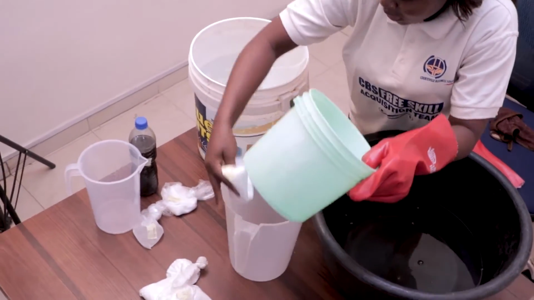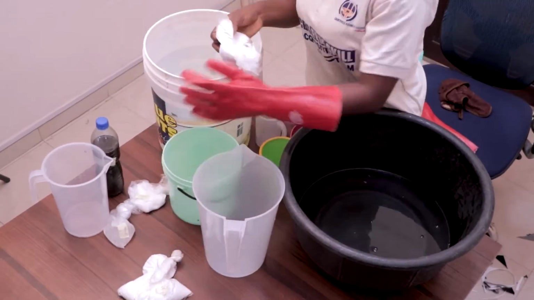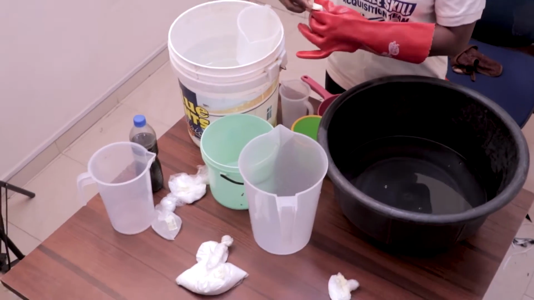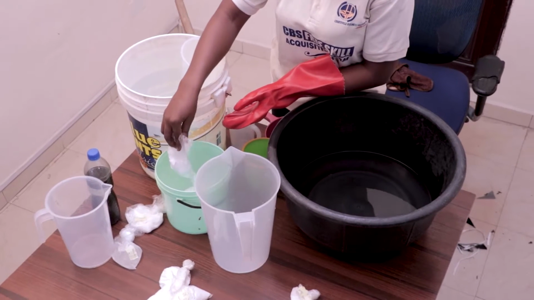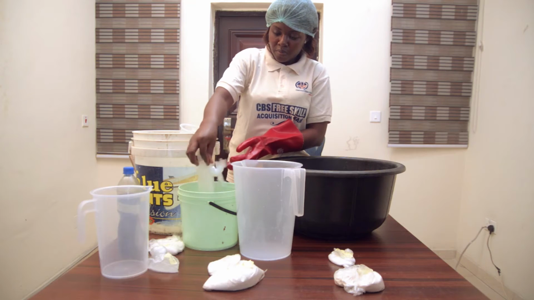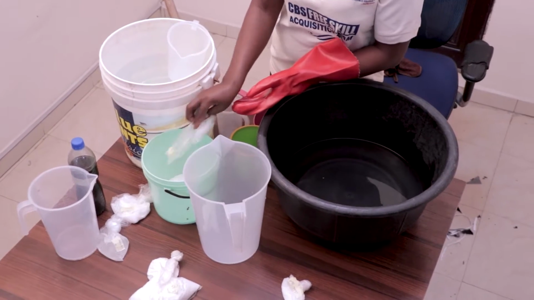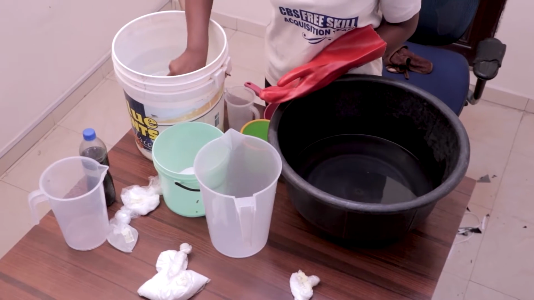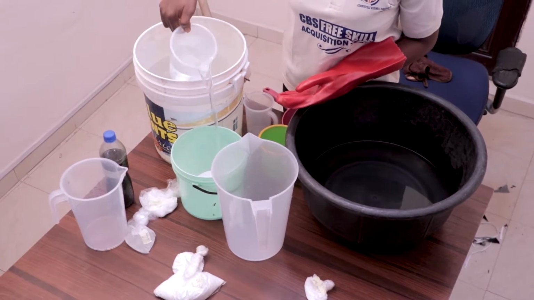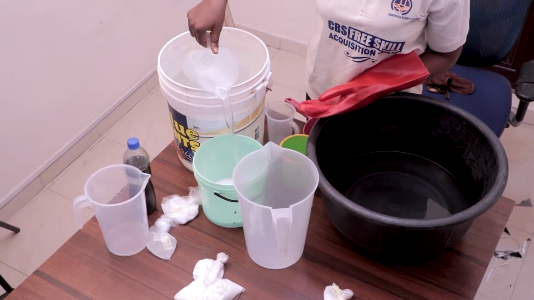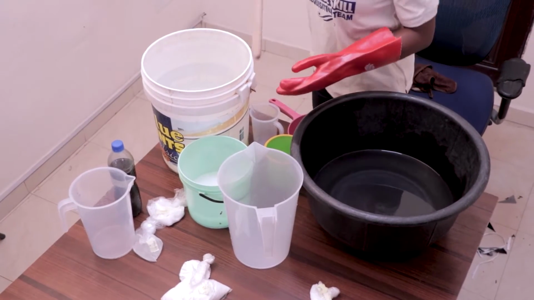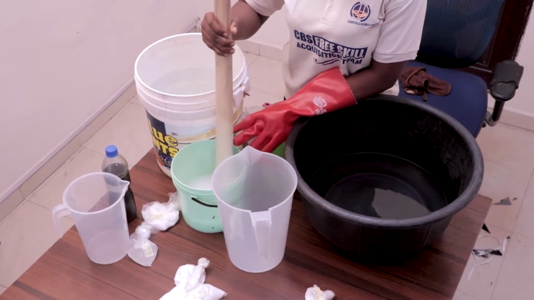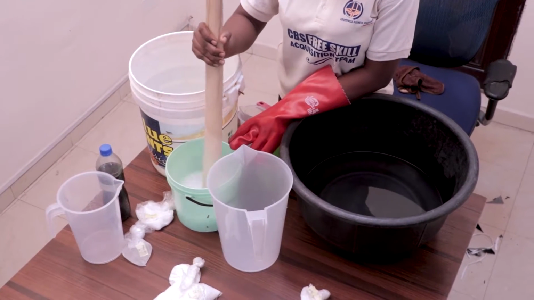So I'll be dissolving my soda ash here. I'll dissolve with 1 liter of water. Stir until it dissolves.